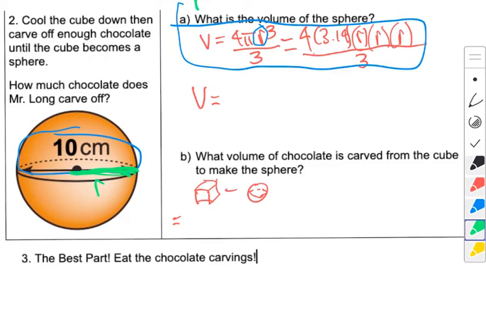So what would radius be for this one? Well, the radius, let's write it right here, is going to be 10 divided by 2, which is 5. So the radius is actually 5 centimeters.